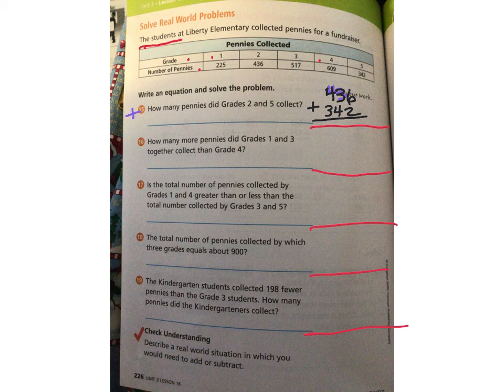See if you can do it before Mrs. Hagen. 6 plus 2, 8, 3 plus 4, 7, and 4 plus 3, 7. So the pennies that they collected together, I move my answer over to my line, and then my word after many is pennies, and I am good to go.